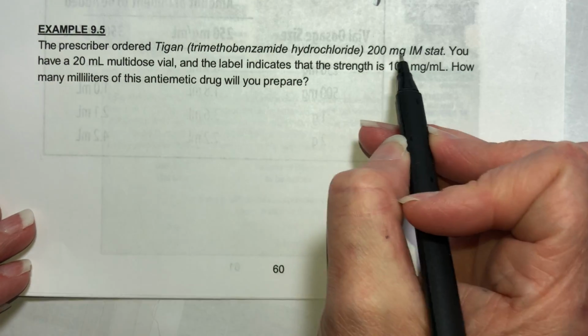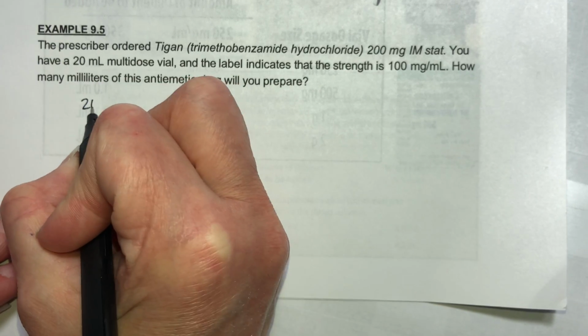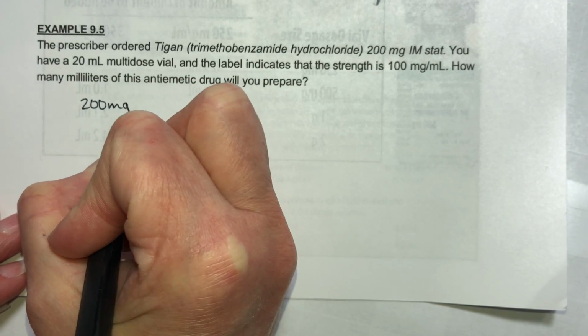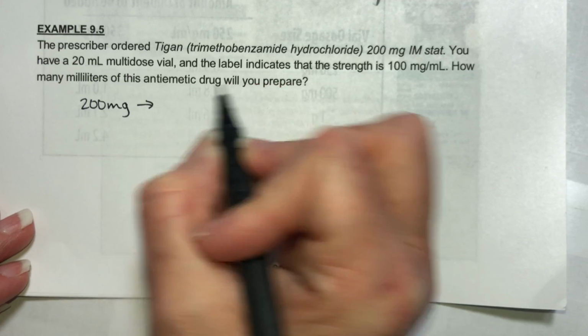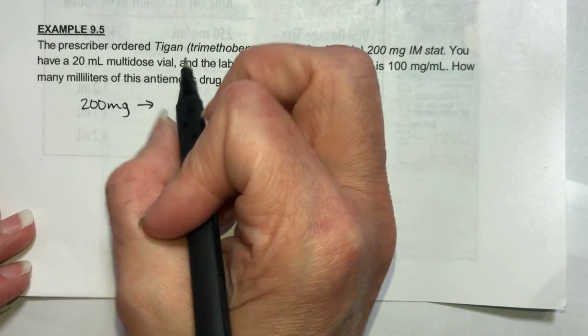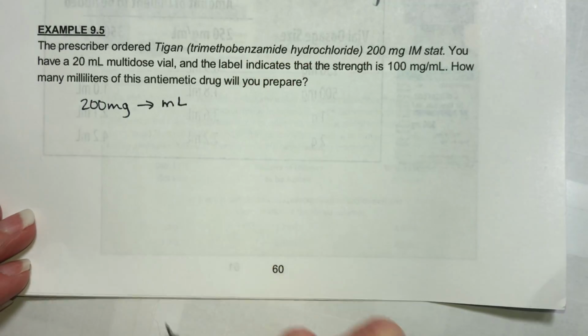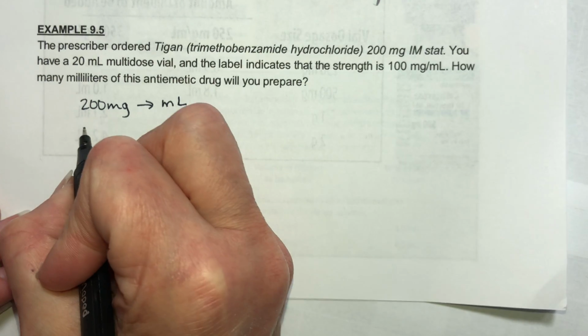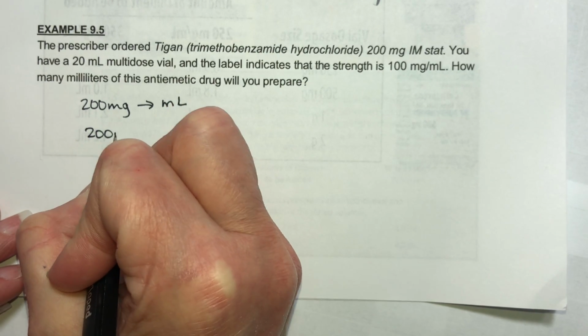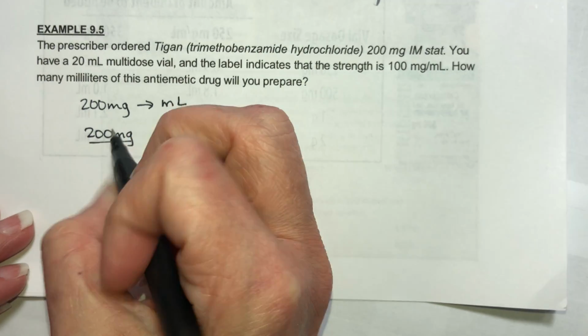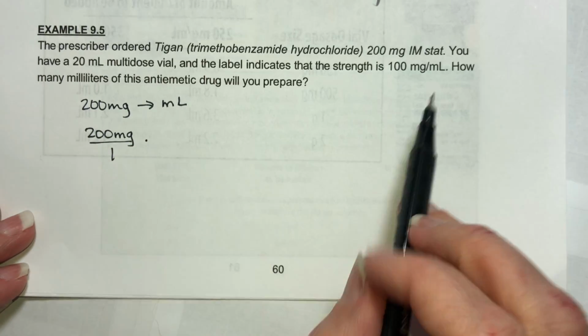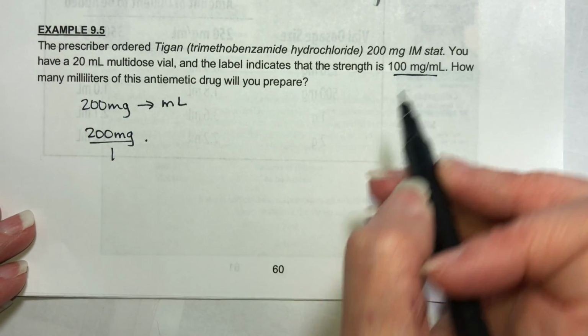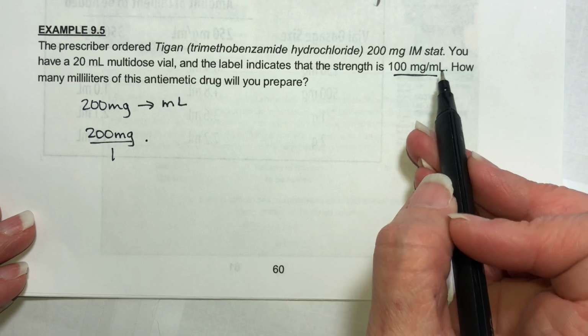Okay, so we have 200 milligrams that we are going to try to change into milliliters. So I take this 200 milligrams and put it over 1. And then I'm going to use this relationship right here: there are 100 milligrams for every milliliter.